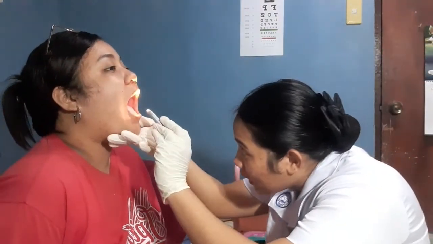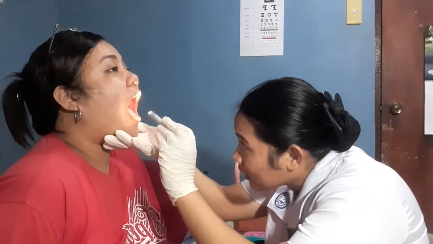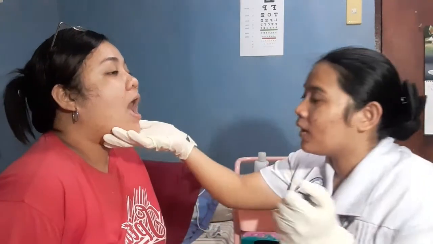So the next thing that we're going to inspect is the hard and soft palate. The hard palate is located anteriorly and the soft palate is located posteriorly. Here we are going to check for the integrity as well as the adherence of the palate. Okay, I'm going to check your palate again. Up. Okay, thank you for that, Ma'am Ada.